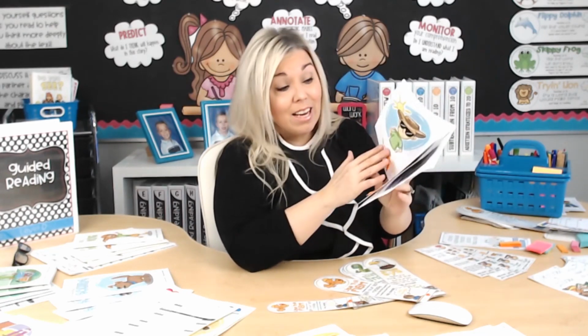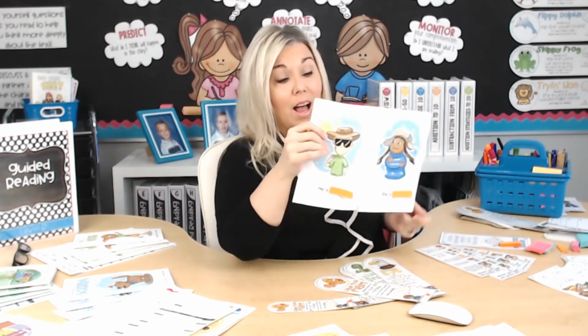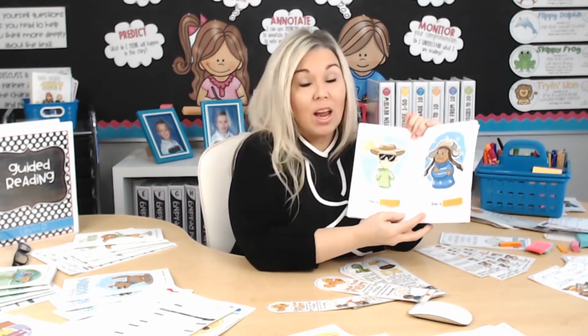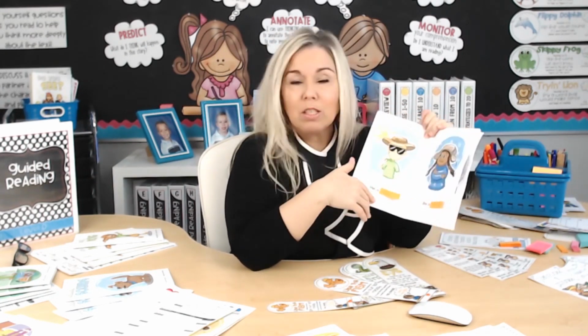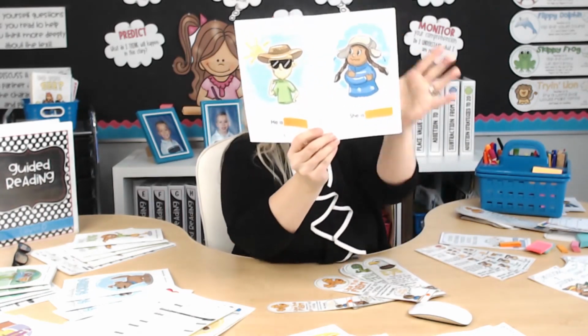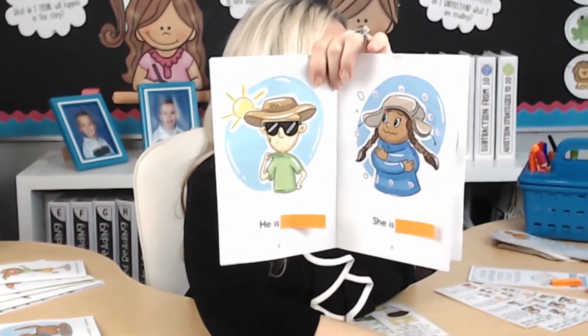So let's take a look. This is how I will typically teach Eagle Eye. As you can see, I have our book open. This book is called Opposites. I will tell them the title of the book, especially if it's too hard for them to read. And then I'll say, okay, boys and girls, let's open our book to page 2. Let's see what's happening in this picture. I want to show you a really close-up picture of what's going on here.